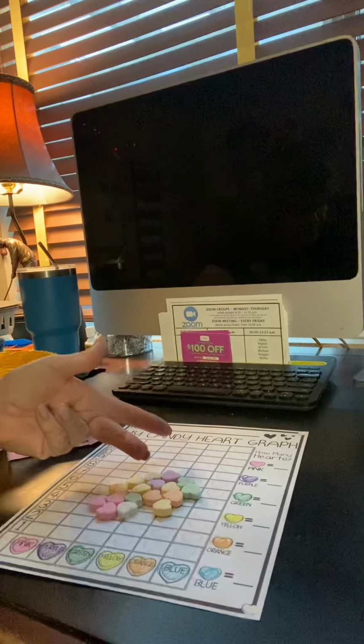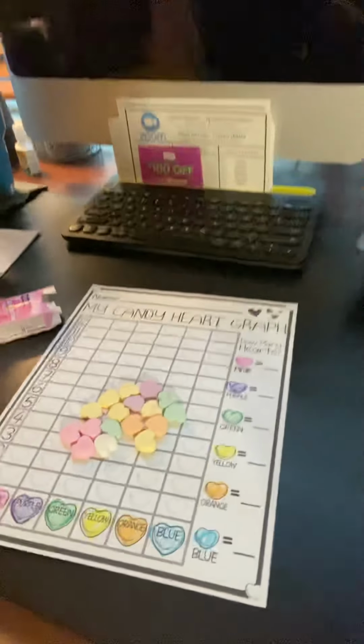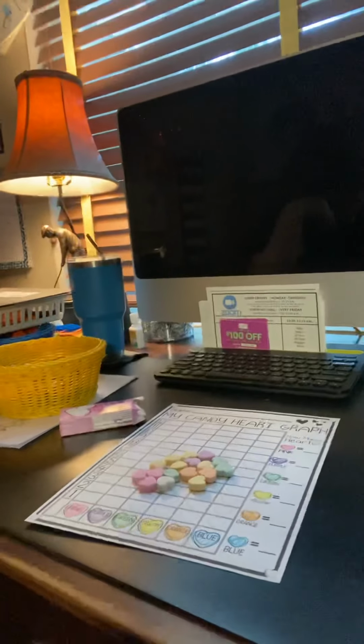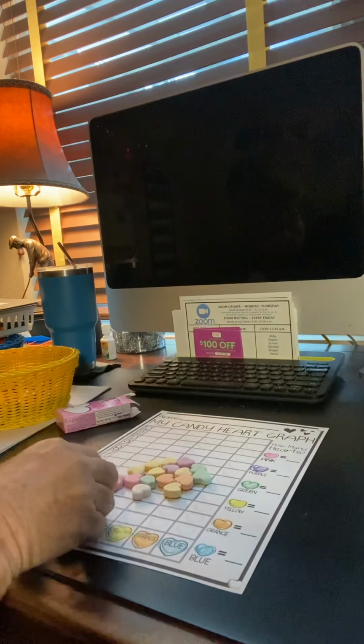And right off the top, I can only see 2 purple, so I'm not going to guess that. I think I have the most yellow. What do you guys think? Should I lift this up? What do you think I have the most of? I think it's yellow. So you can just make a prediction. It doesn't matter if you're right or wrong. It's just for fun. So let's put these back now.